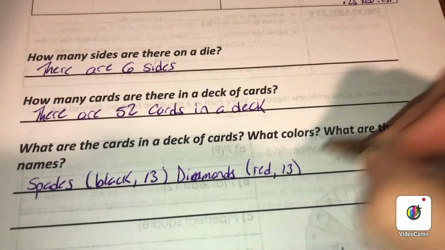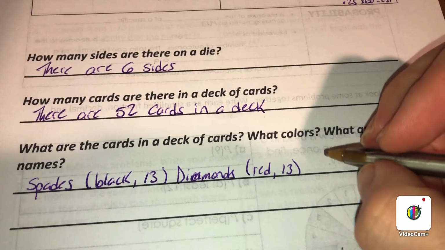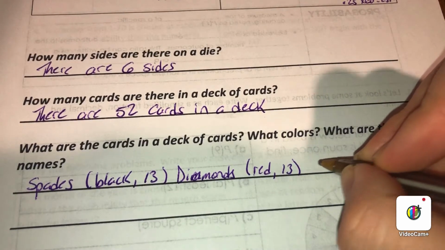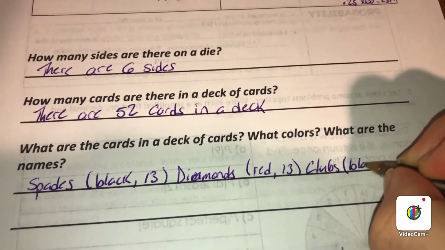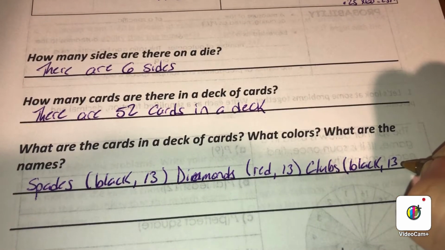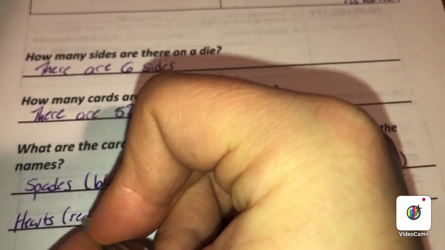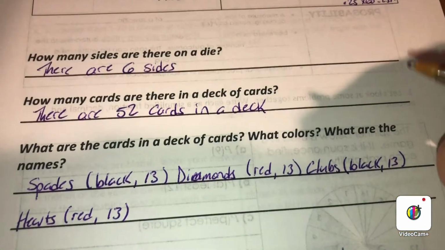It's 13 of them. Clubs are black. And there's 13 of them. And hearts, they're red. And there's 13 of them.